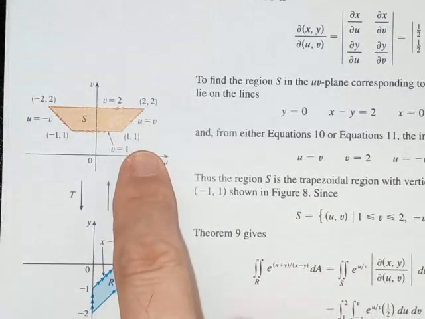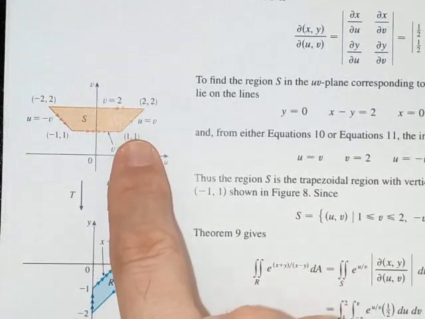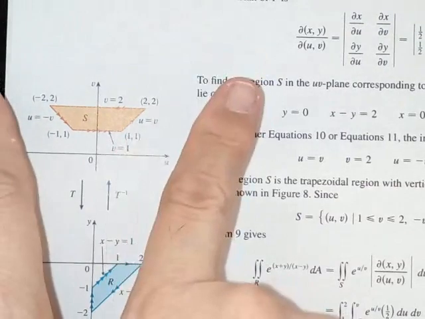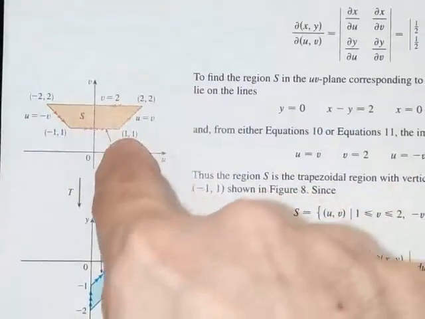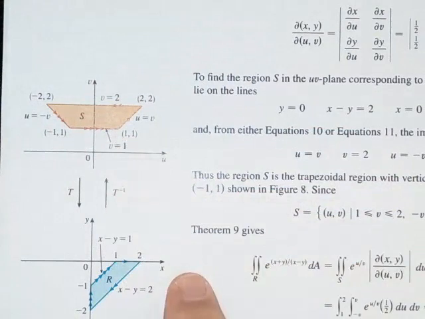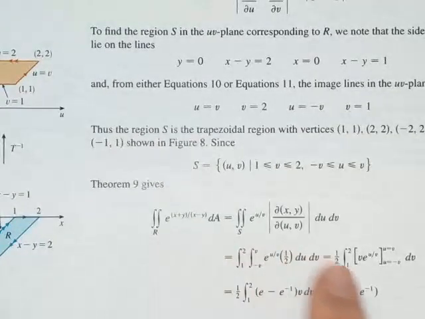back to this region, this is a left and a right, a top and a bottom. This is a much nicer region to work in than this is. And my integral becomes much easier to do. This is exactly the sort of substitution that at first glance you're like, what am I going to do?